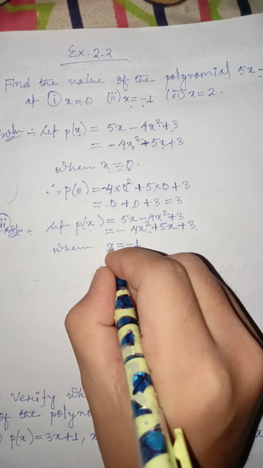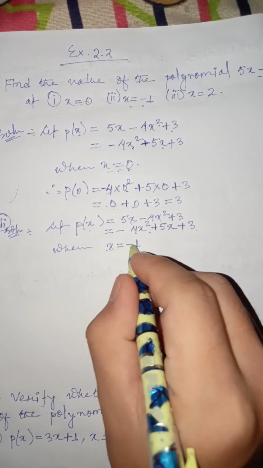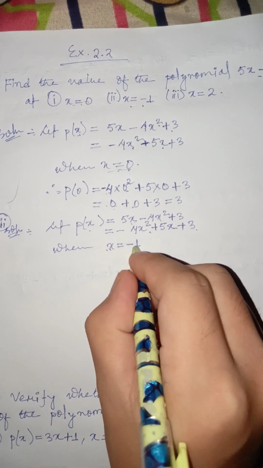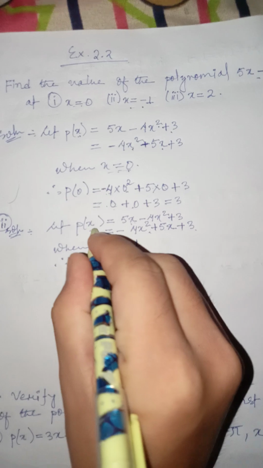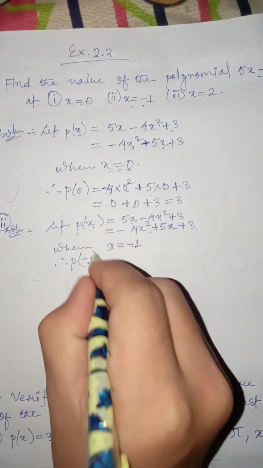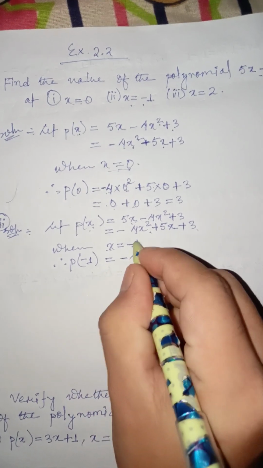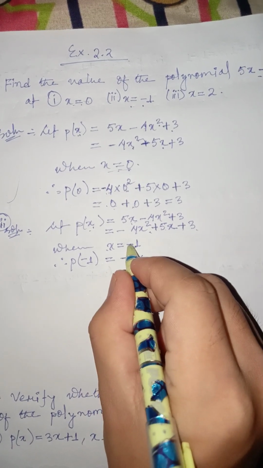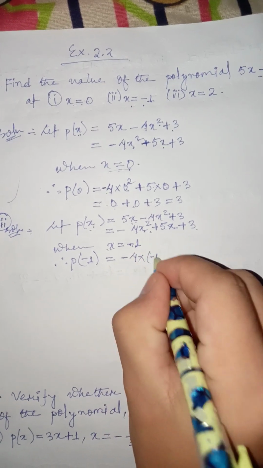Now the values of x that we have is minus 1. In place of every x, you have to put the values of this, okay? That is minus 1. You write p of x, minus 1. Then 4x squared. What is the values of x that we have? That is minus 1. Instead of this x, you have to put minus 1.